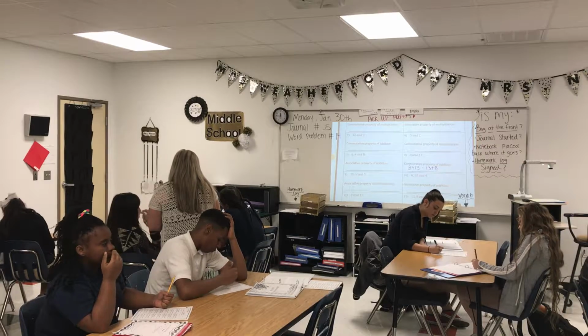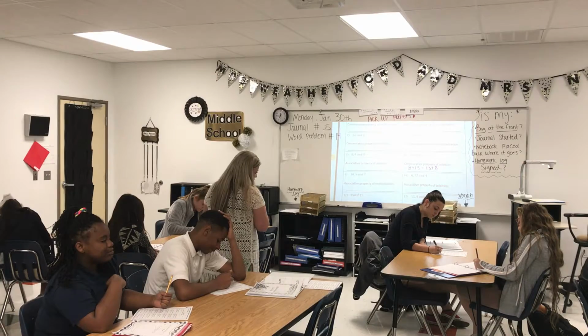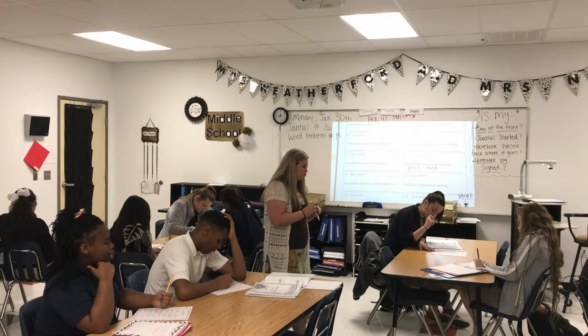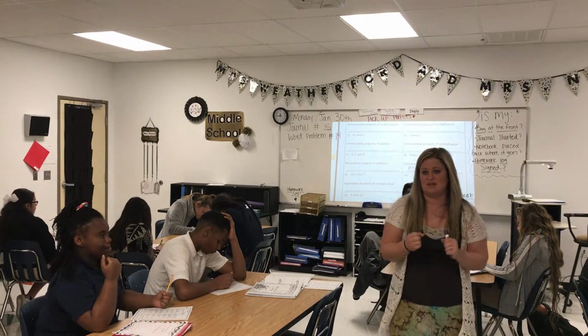Yeah, make sure that they're all right. Again, make sure that if it's of multiplication, you have no addition signs in there. If it's supposed to be of addition, make sure there's no multiplication signs.